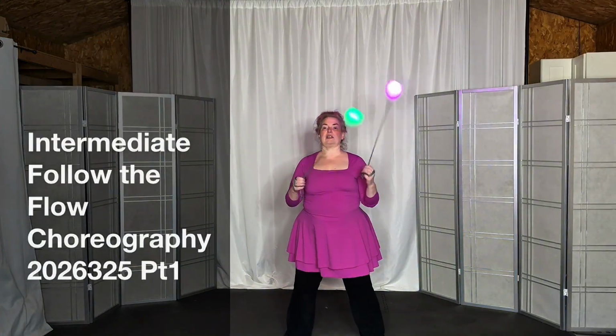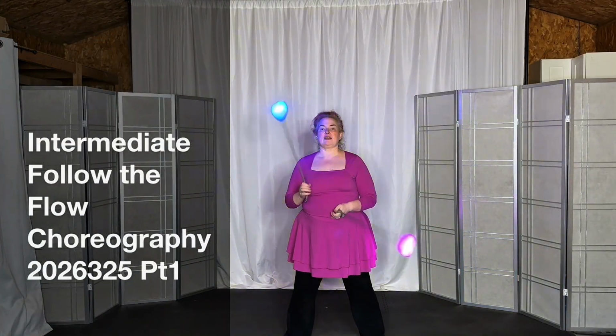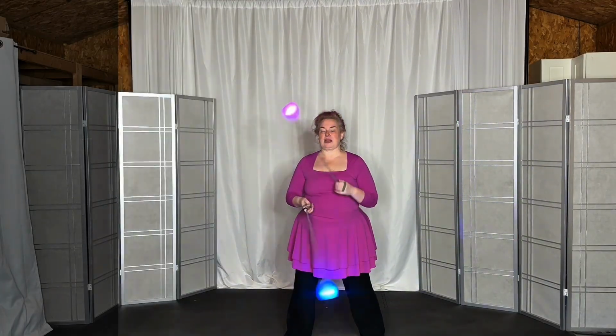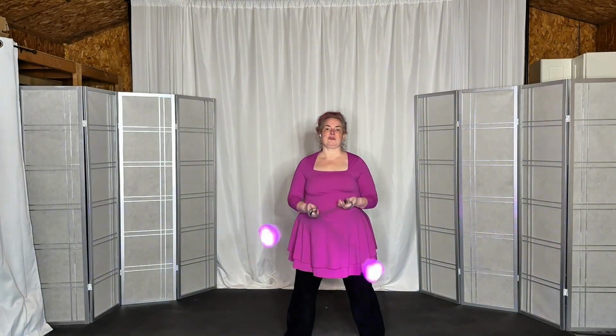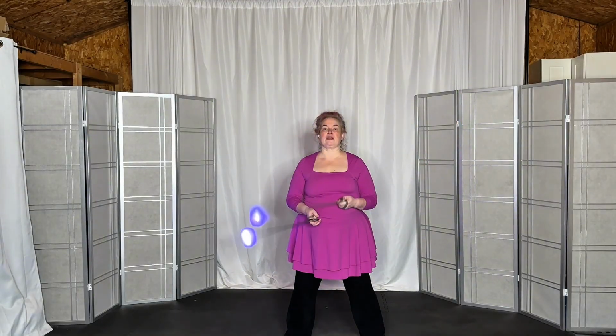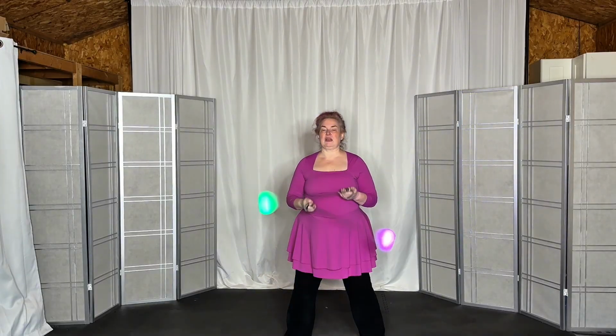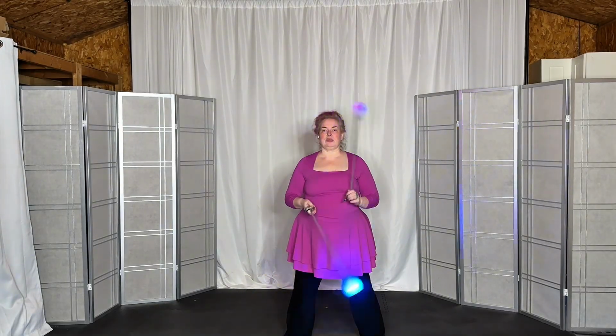Underhand butterfly in same time. And then let's do it in split time. And then go back to same time. So same, same, same, same. Now split, 2, 3, 4, back to same, 2, 3, 4. Now split, 2, 3, 4.